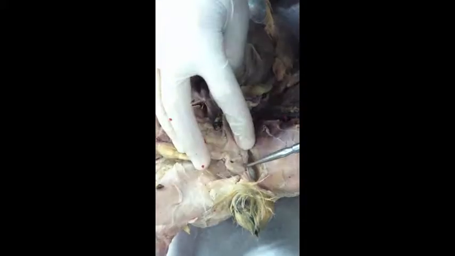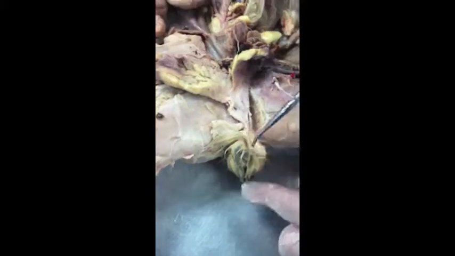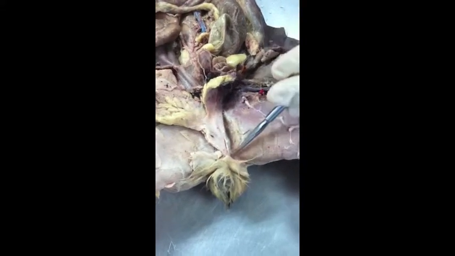Yeah, right there, under here. Okay? And the spermatic cord leads into the testes. They're kind of, you didn't take them out. But on top of the testes, you have the epididymis.